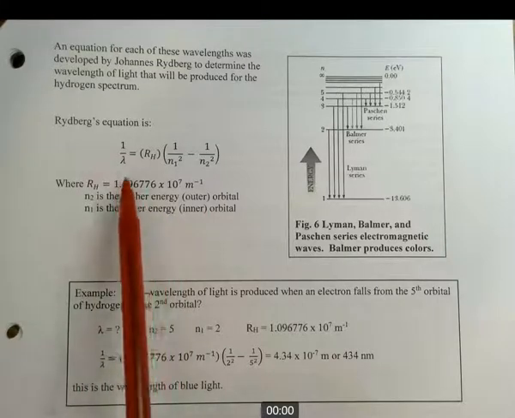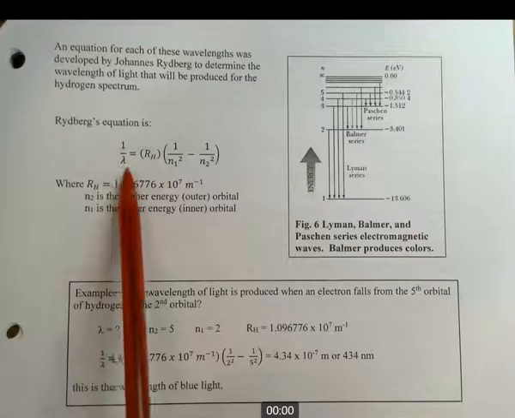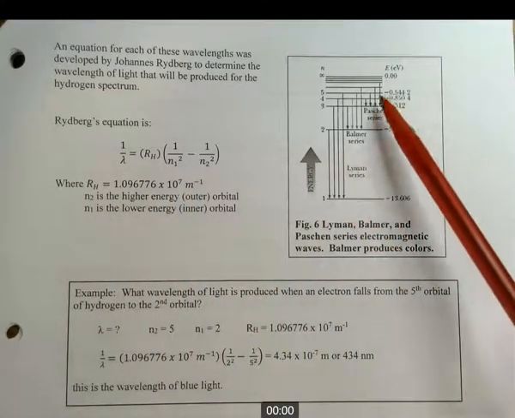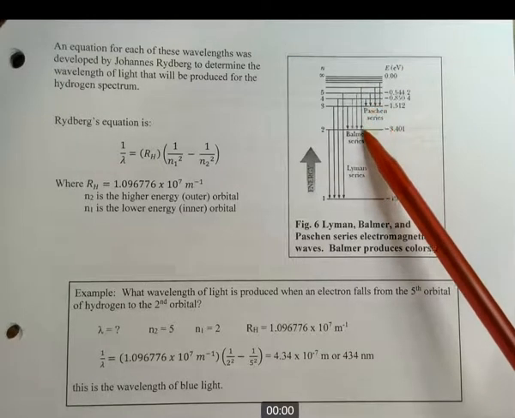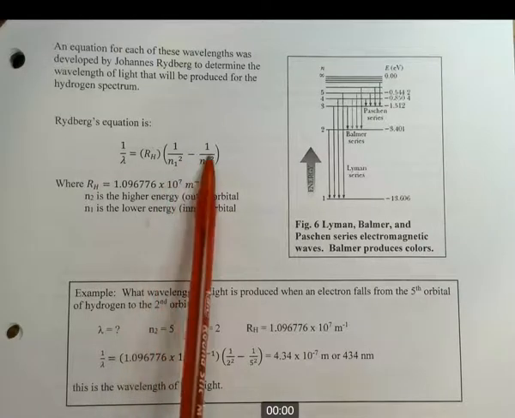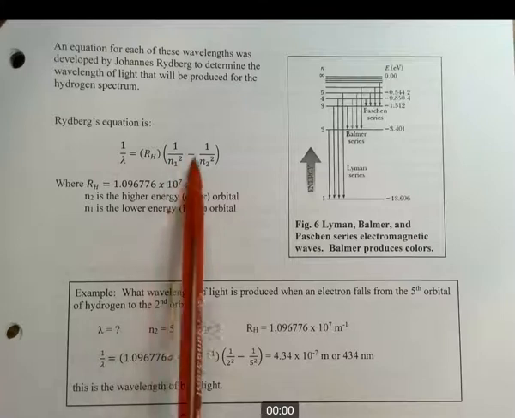So let's just say we were trying to find the wavelength. And notice, by the way, be careful on this. It's not the wavelength, it's the reciprocal of the wavelength. So when you get your final answer, you're going to have to flip it on your calculator. You're going to have to get the inverse. But if we want to get the wavelength here, let's say we're talking about the Balmer series. If it falls from the fifth orbital down to the second, that would be a wavelength of visible light. Then the lower orbital is n1, so it would be 1 over 2 squared, that's 1/4. And this would be 1 over 5 squared, because it fell from the fifth orbital. 1 over 5 squared is 1/25. So it's 1/4 minus 1/25.